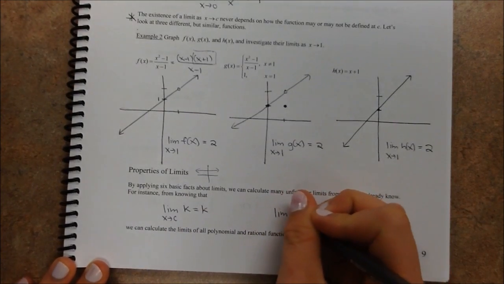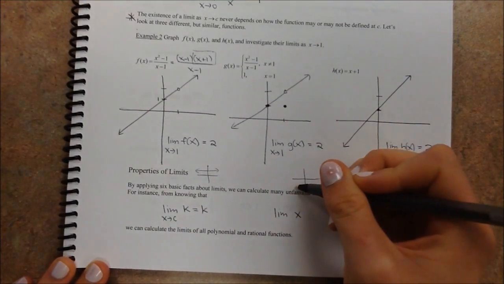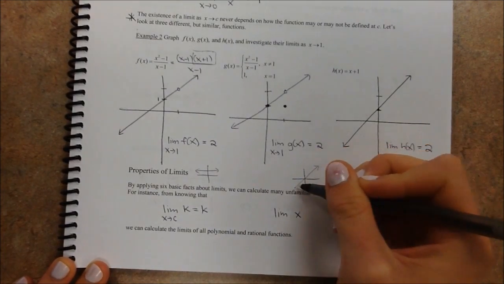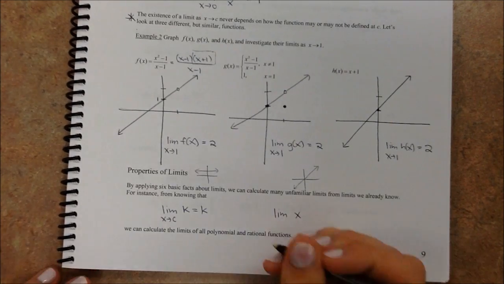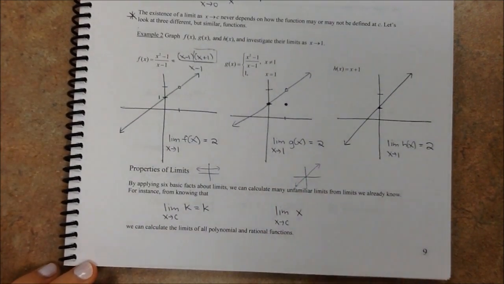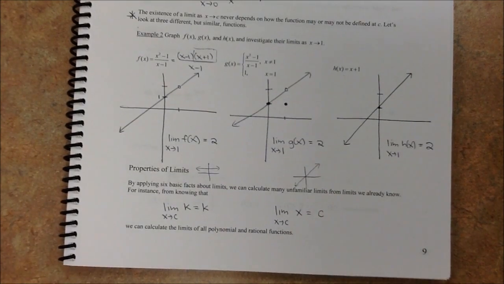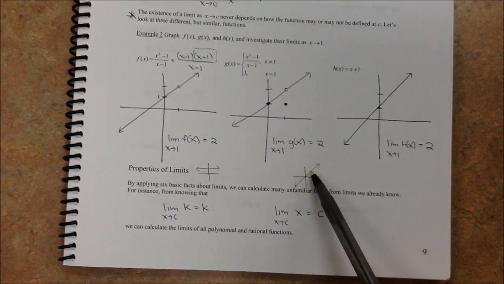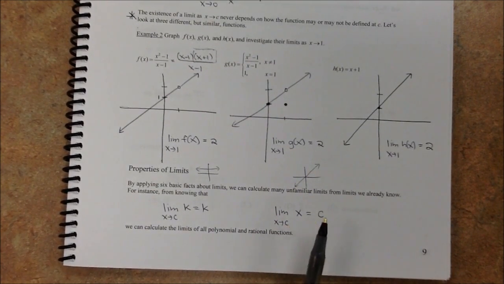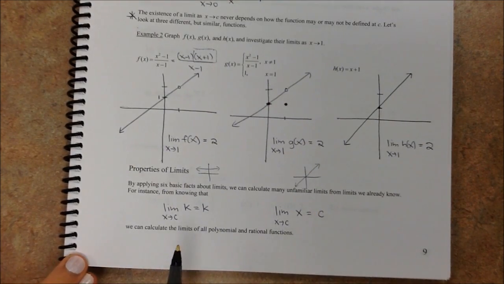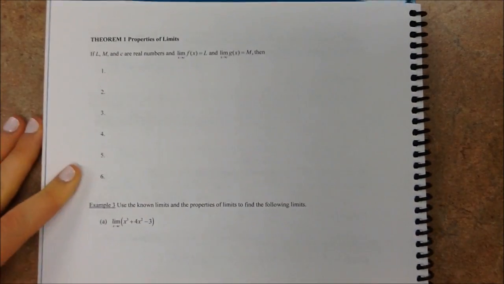And then the second one is the limit of x. So x is this very simple linear function, goes through the origin, has a slope of 1. The line y equals x means whatever the x value is, that's the y value. So as x approaches some value c, y will also be c. This has the points (0, 0), (1, 1), (2, 2), (-1, -1). So as x approaches a value, y approaches that very same value. So these are two very easy limit rules that we can use and expand upon. Okay, so using these two, we're going to come up with some different properties.